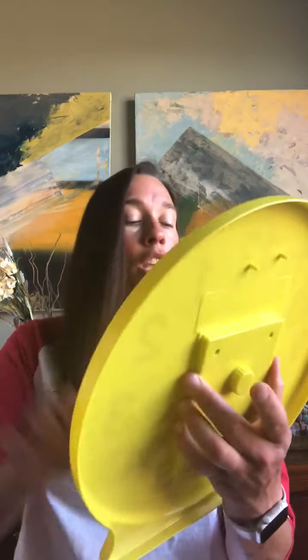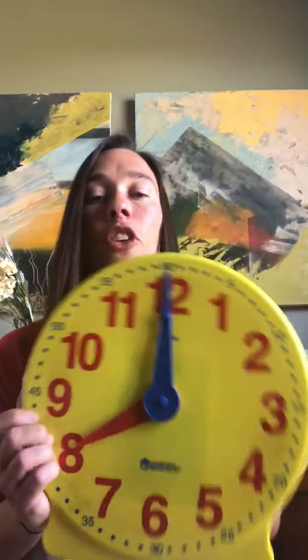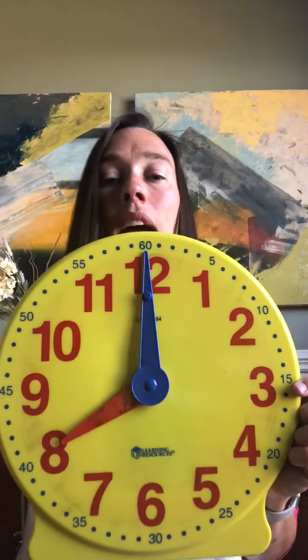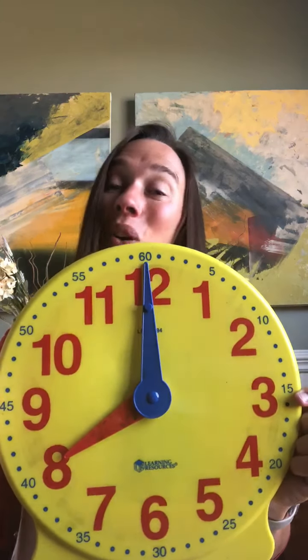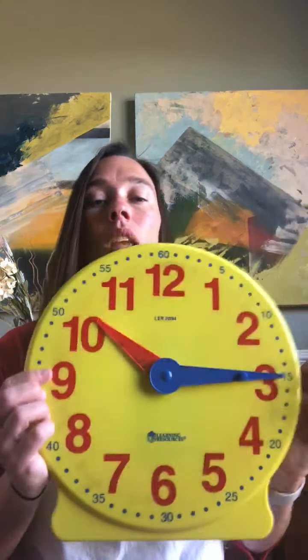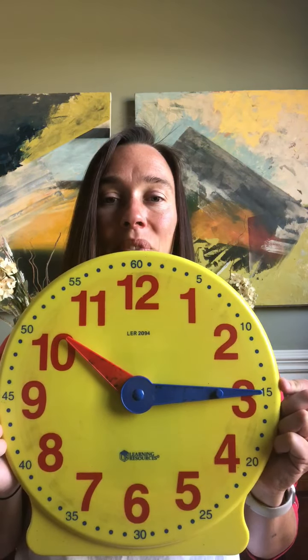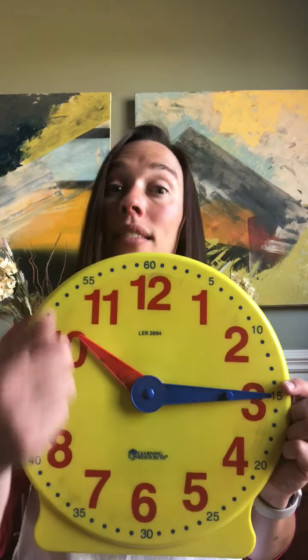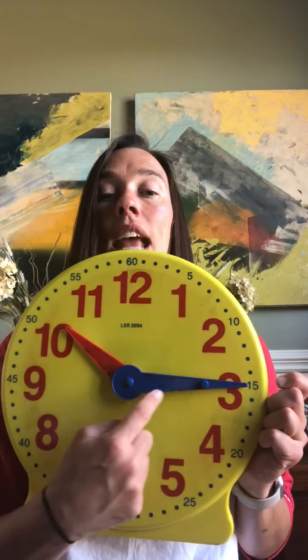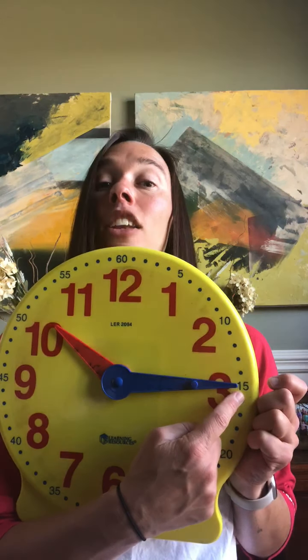Now, what I want us to do is let's take a look at our clock. Okay? We're going to take a look at our clock, and we are going to tell some time. So here is my first time for you. What time does my clock say? 8 o'clock. Very good. 8 o'clock. All right, now let's take a look at this time. What time does my clock say? Yep, we're looking at the hour hand and it's on the 10. Good job. 10. And then what time does my minute say? Not 3, but 15. Good. So 10, 15. Excellent job.